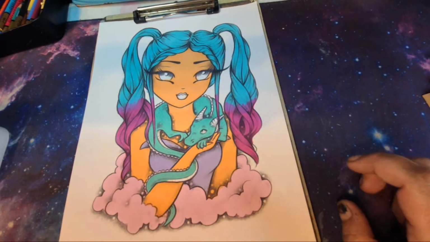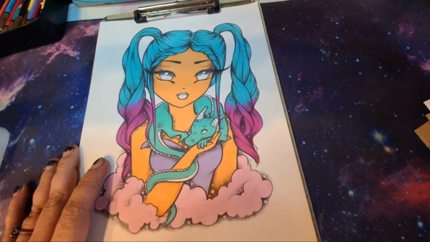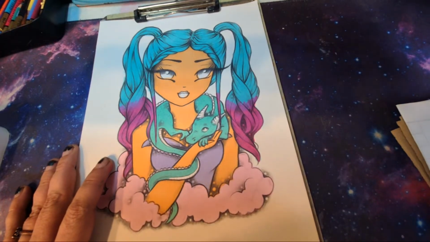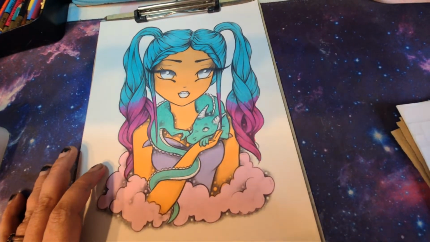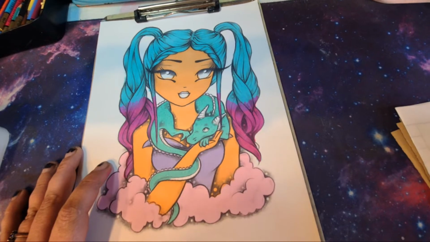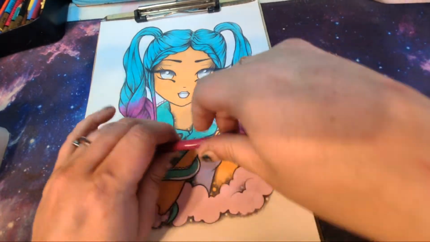Okay, so for her hair, where is that one pink color that I want? Is it this one? Could be this one.